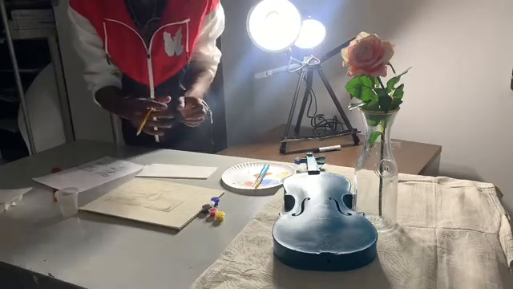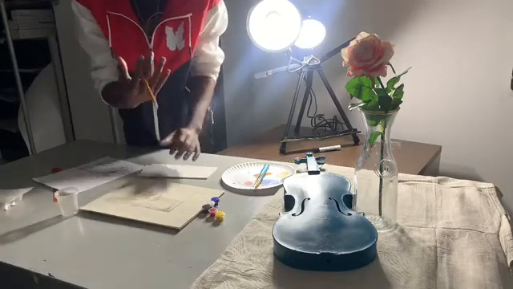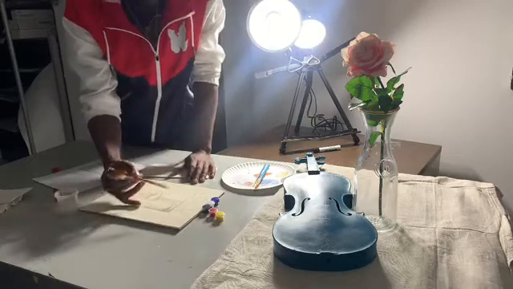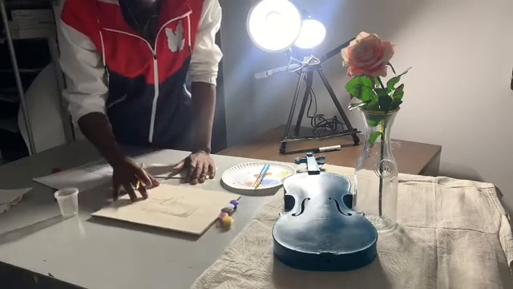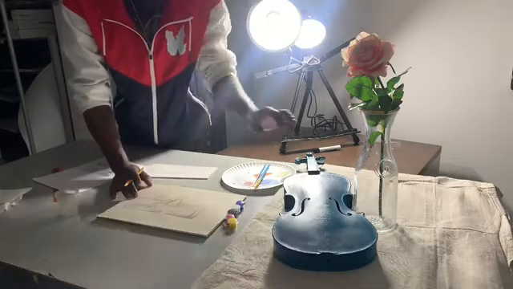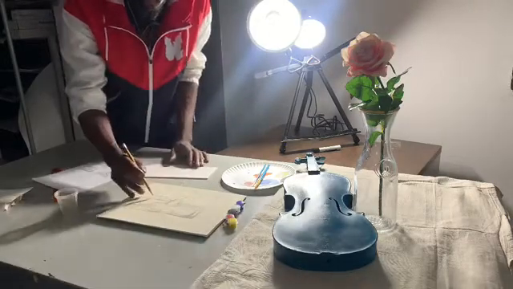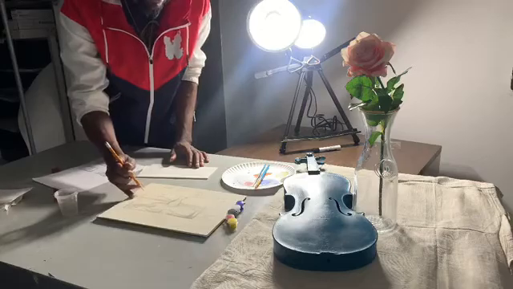That gives us our underpainting, which is also called monochromatic painting. Okay, so we're gonna identify the highlights. That's gonna be our warm colors.